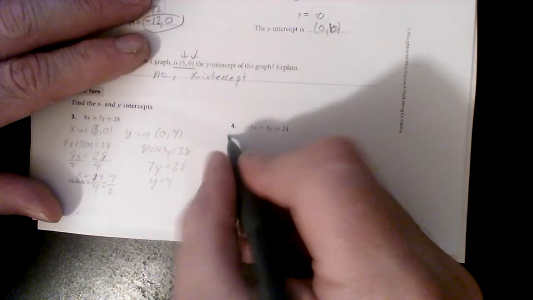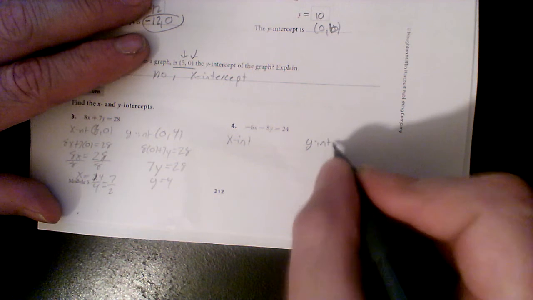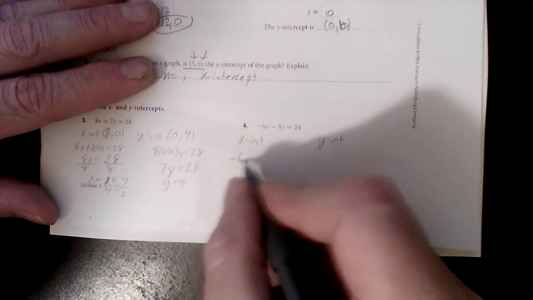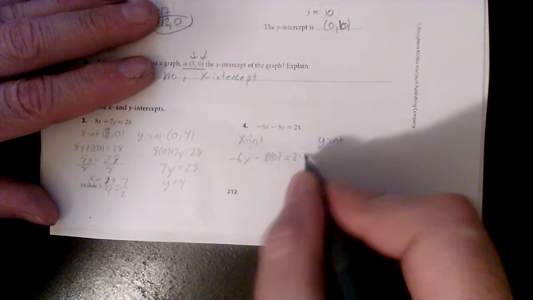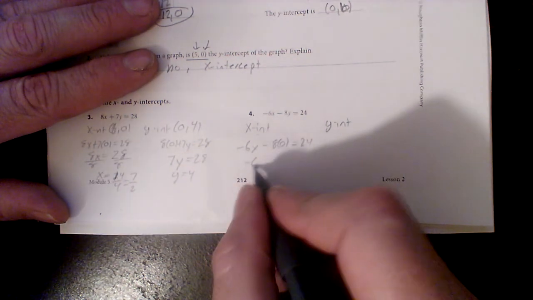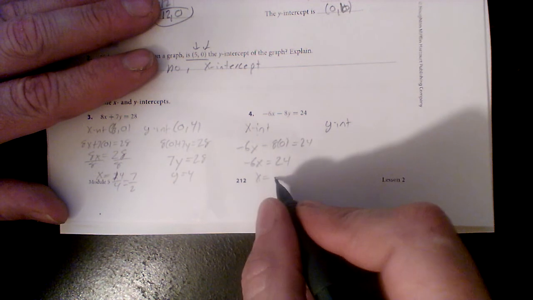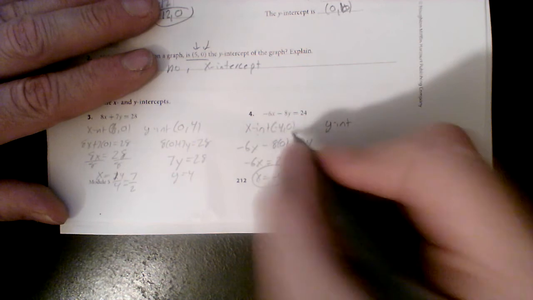Alright. So I want the x-intercept and the y-intercept. And remember, you just do the opposite, right? This one, y is going to equal 0. So I go negative 6x minus 8 times 0 equals 24. That cancels out. We get negative 6x equals 24, or x equals negative 4. So my x-intercept's negative 4, 0.